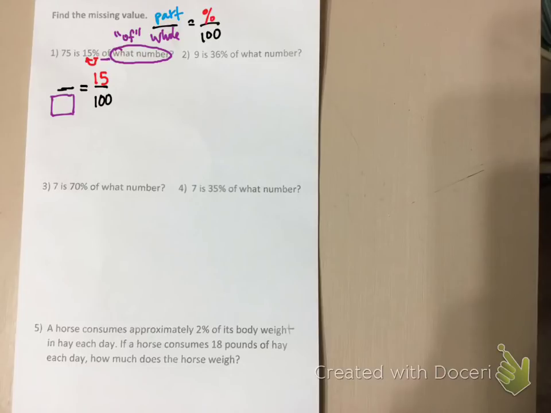Now the last thing I look for is that is word. Okay, that's what goes with part, is. And I see it here. Now 15's already been used because it went with percent, so 75 is going to go on top. Okay, so here we go. I need to figure out the mystery number.